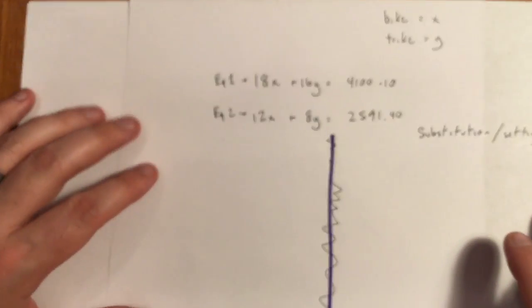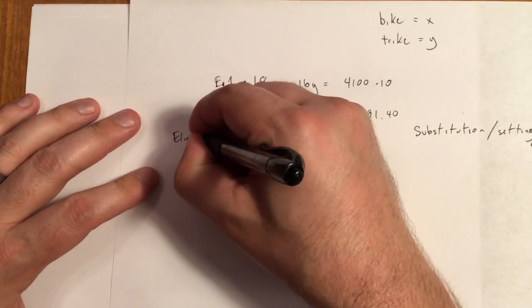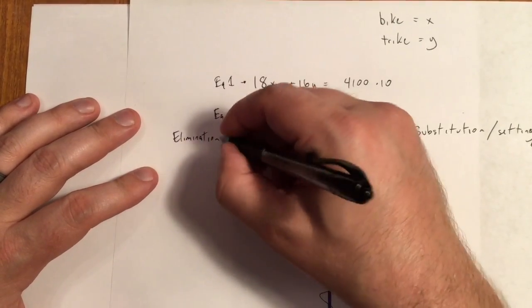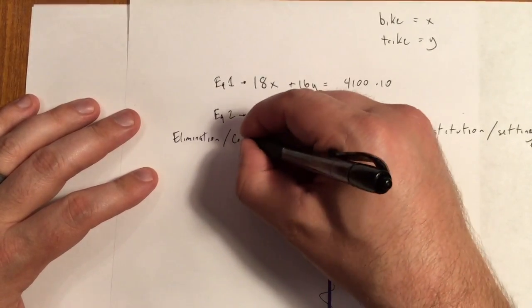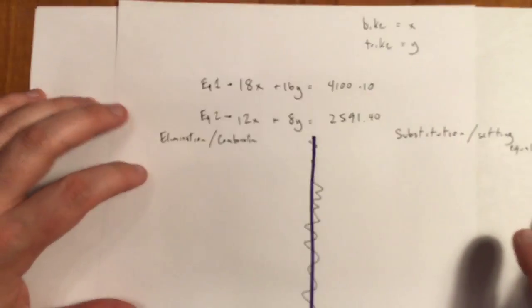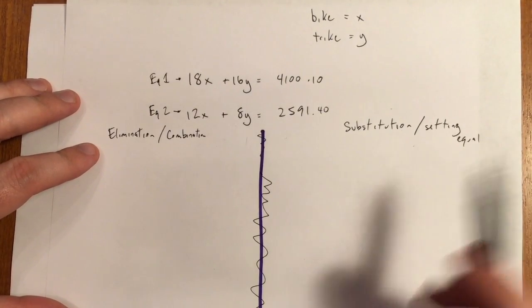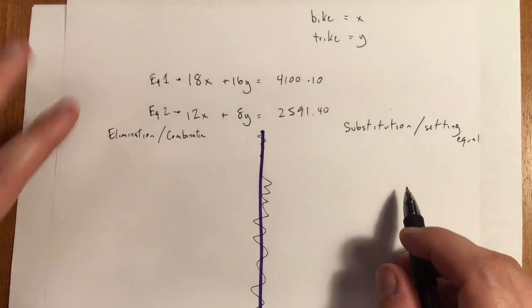And then over on this side, I'm going to call this elimination or combination. And you can use whichever method you prefer. If you use this method, you can check it with the calculator. So let's start with that one.